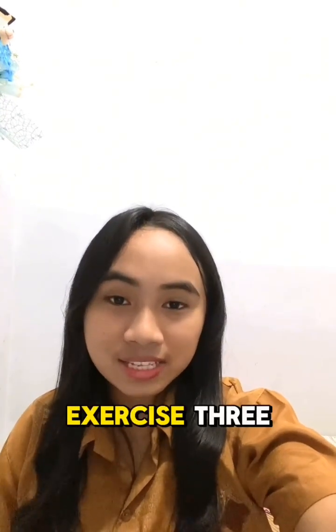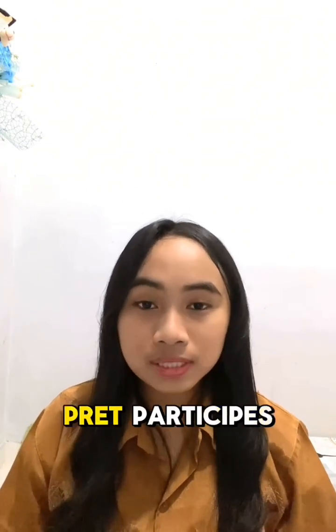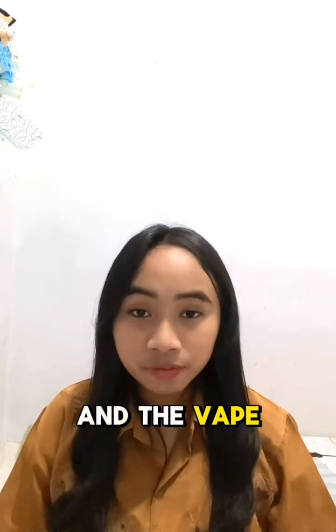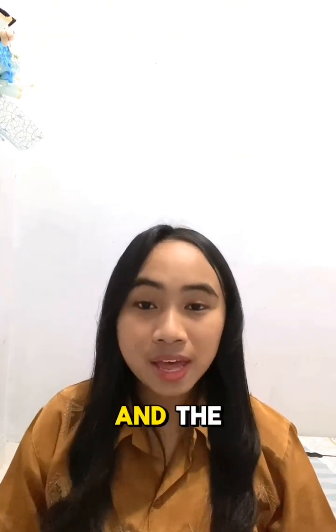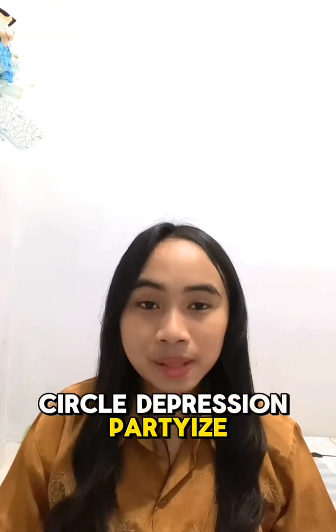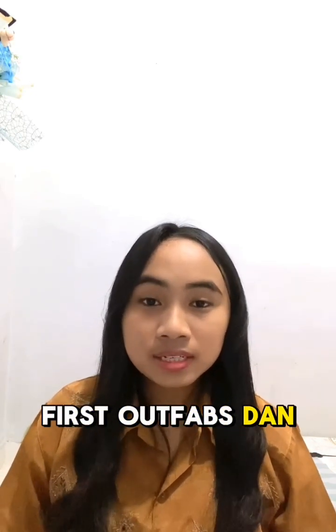Selanjutnya, exercise 3-4. Each of the following sentences contains one or more participles. You underline the subjects once and the verbs twice. Circle the present participles and label them as adjectives or verbs. Then indicate if the sentences are correct or incorrect.